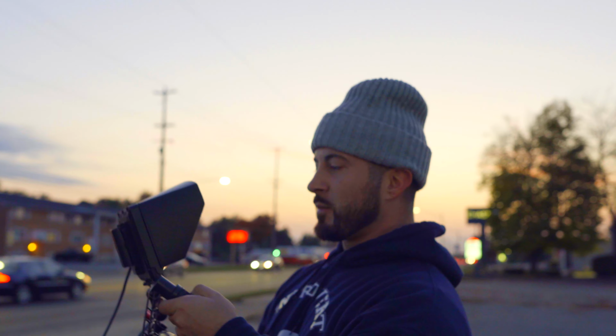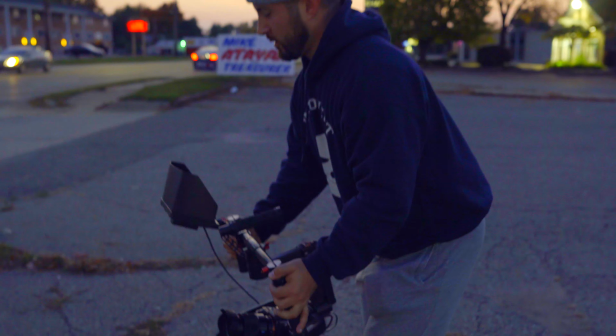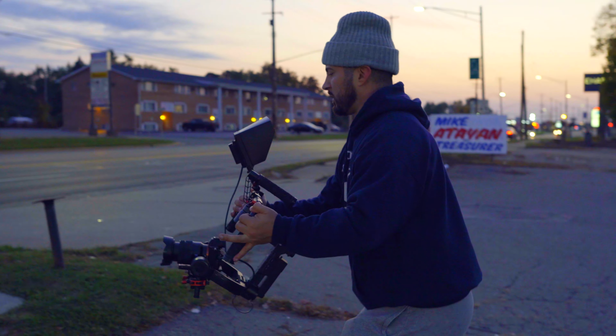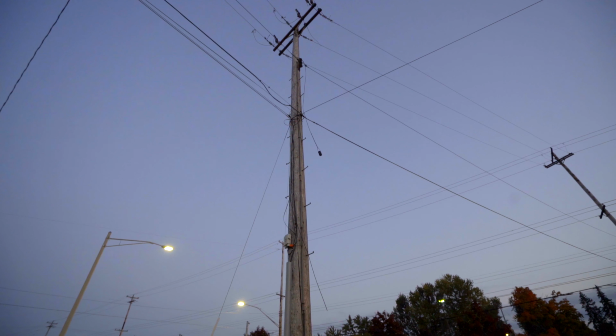I'm in manual focus. I'm adjusting my focus. Boom, right here, the shot is in focus. I'm gonna hit record, and I'm gonna go backwards. And I'm gonna go right back to where I just was. That's one simple speed ramp way to film it.